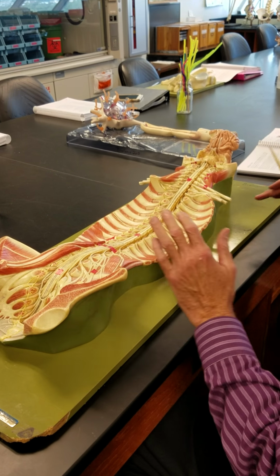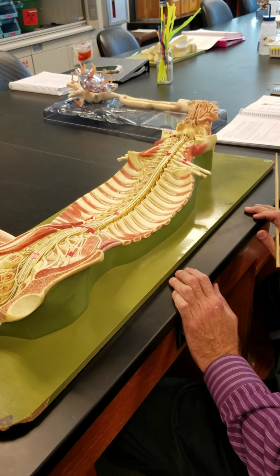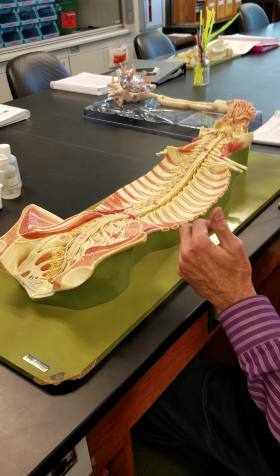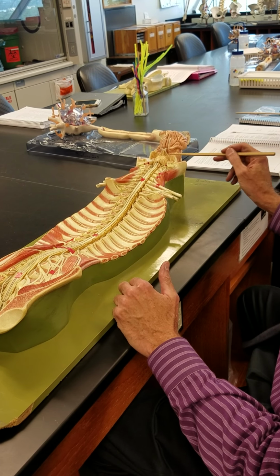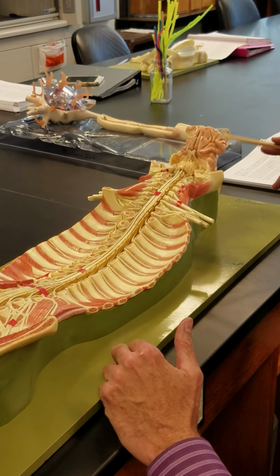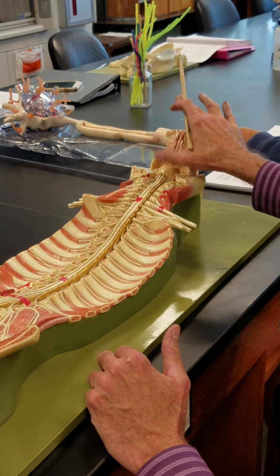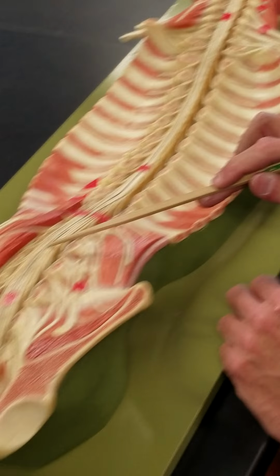So, I remember I told you earlier that this is an anterior view on this model. A couple of things give it away. The main thing being the position of the brain, olfactory bulbs, the pons, etc. So this is an anterior view of the brain. Therefore, this is an anterior view of the spinal cord.